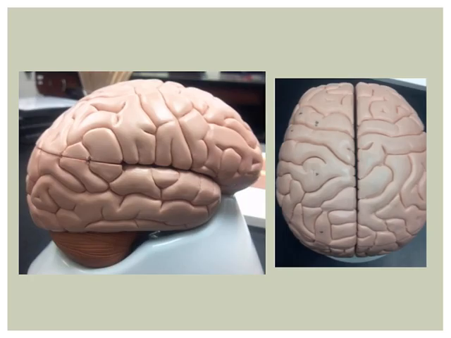Now here I wanted to show you a little bit of the anatomy of the brain. What I want you to note is you'll see these little grooves. The shallow grooves are called sulcus. The plural for that word is sulci.